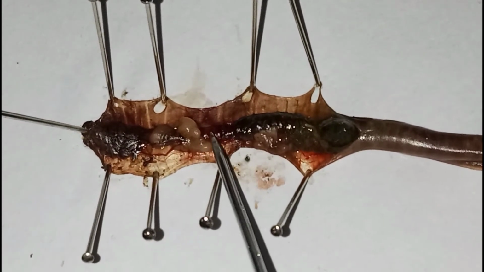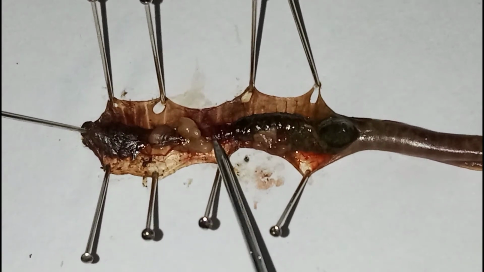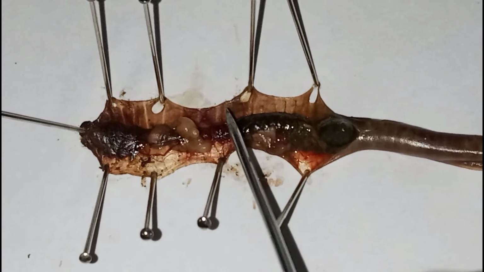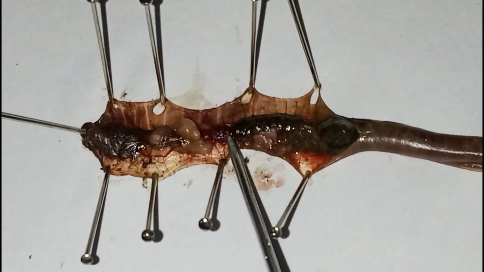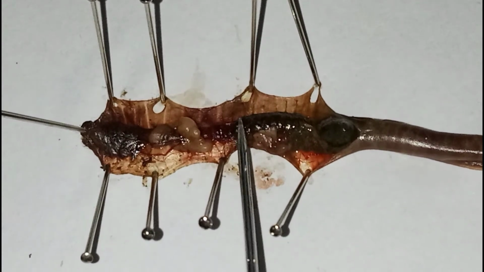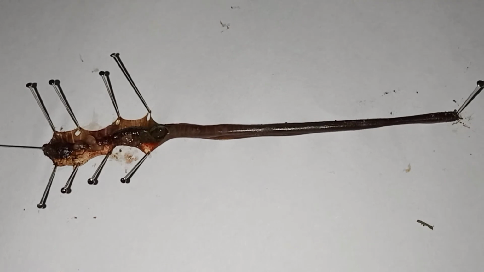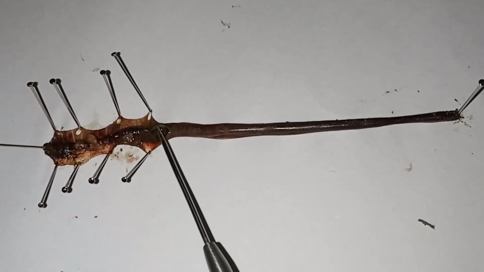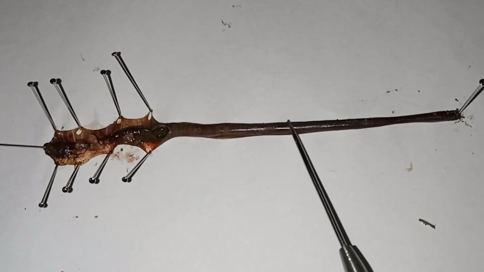After the esophagus, the food will enter the crop and it will pass to the gizzard and to the intestine. The intestine of the earthworm extends until its posterior end, or the posterior region.